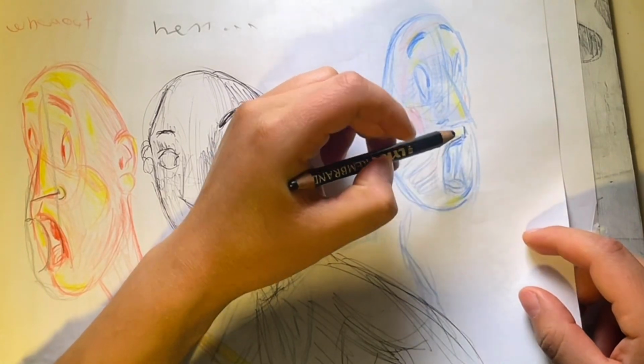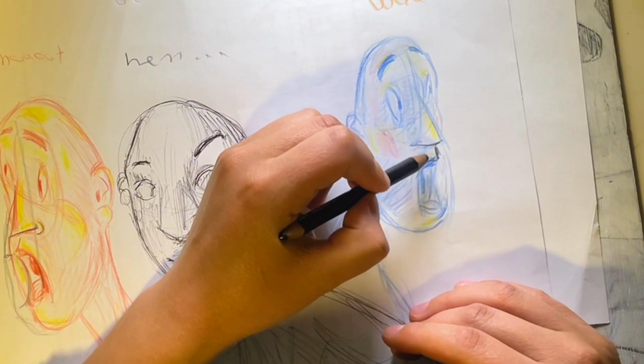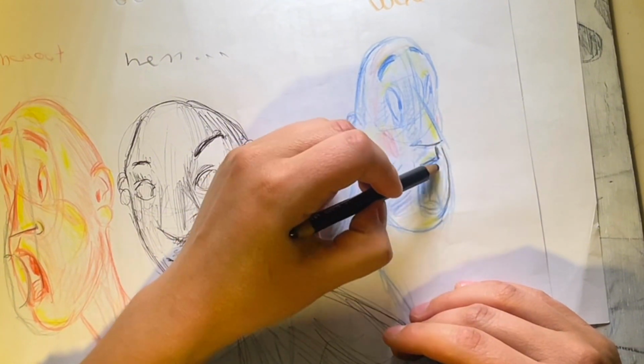Here another expression. Look, this connection between the nose and the mouth. I really like this. And the cheek that comes here.